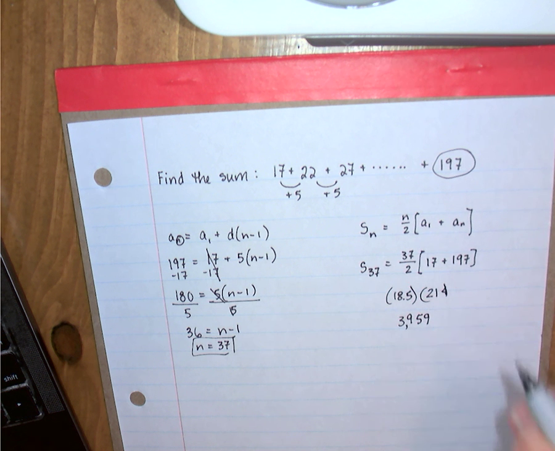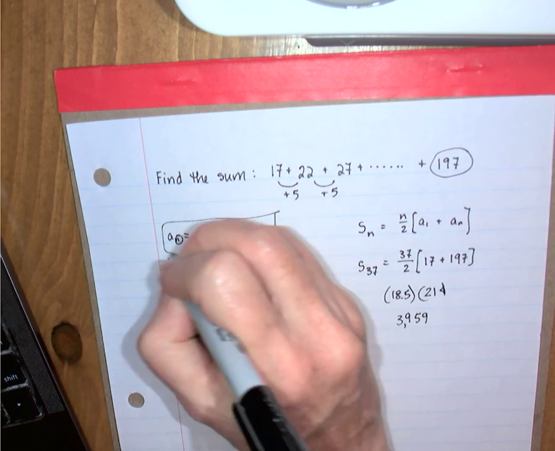3959. So in this sort of problem, first you have to find n. And how do you find n? By going back to that same old equation again.